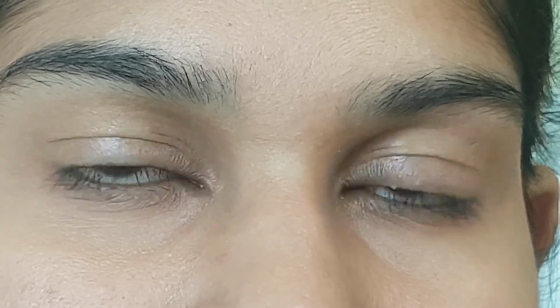The convergence reflex is a reflex action of the eyes in which the eyes draw inwards to focus on a near object. This involves the simultaneous contraction of the medial rectus muscles of the eyes bilaterally. To demonstrate this reflex, an object will be moved from the distance closer to the patient's face.